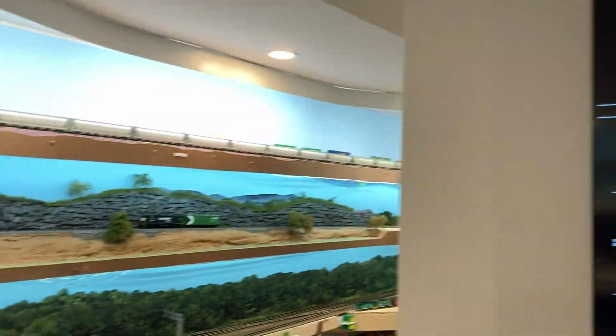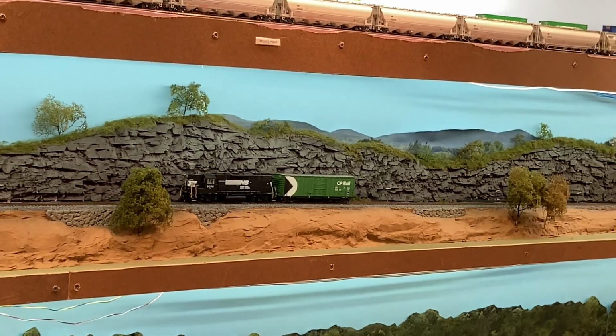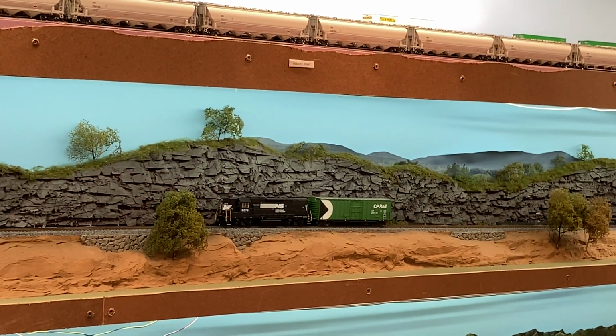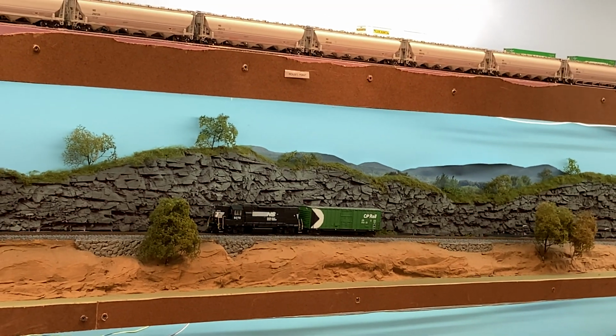I'm using just a little test train here with just a locomotive and a car that has resistors on it. So, get that going.